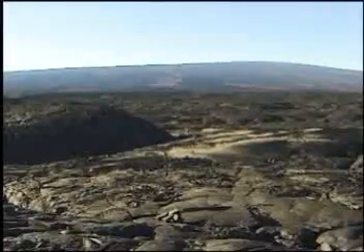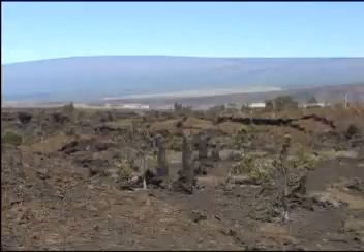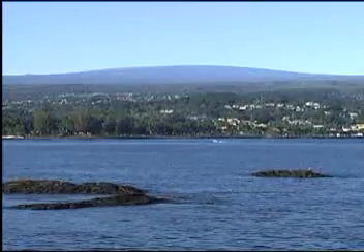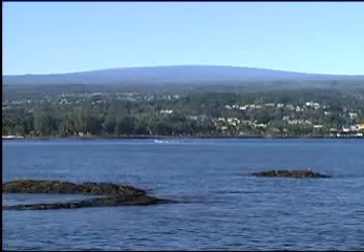Repeated eruptions of fluid lava can build enormous shield volcanoes. Mauna Loa, the world's largest volcano, rises nearly 30,000 feet above the surrounding seafloor.